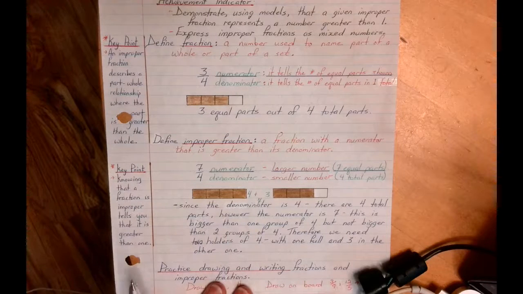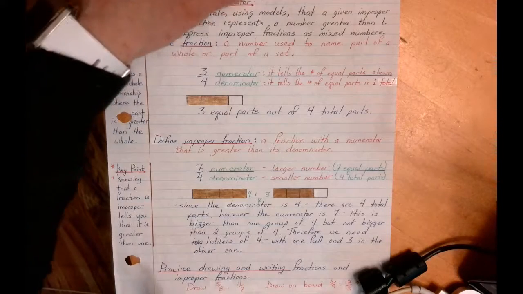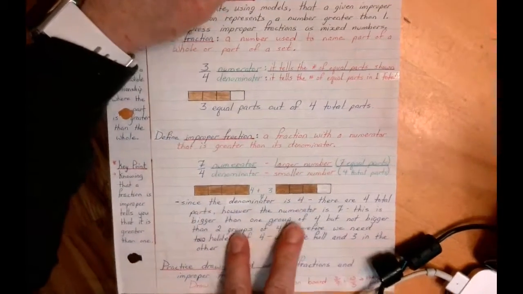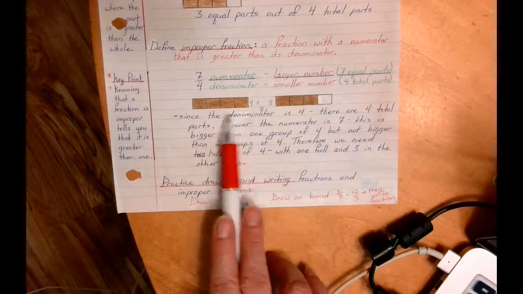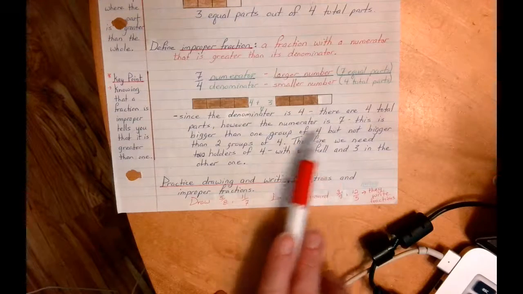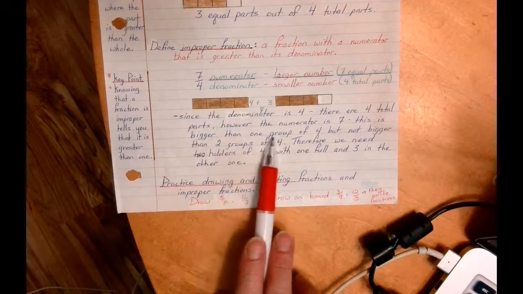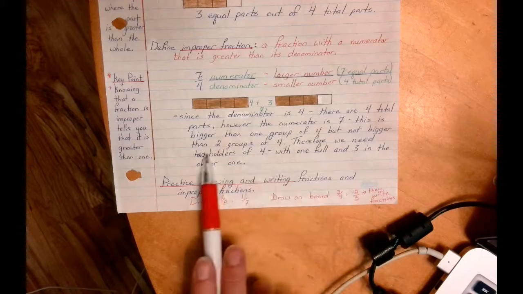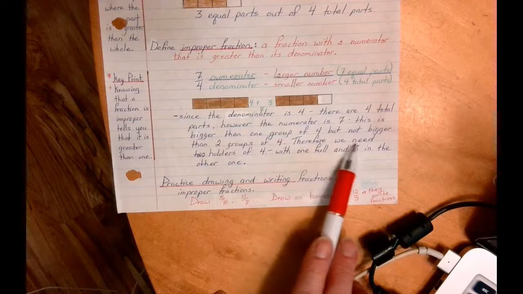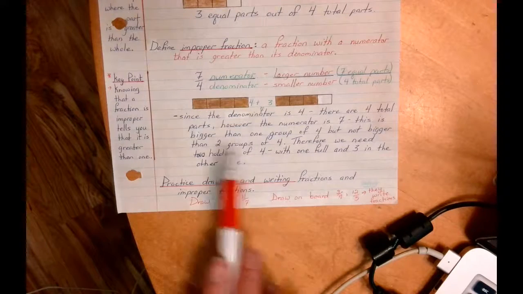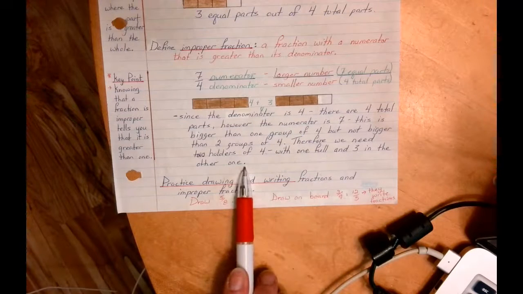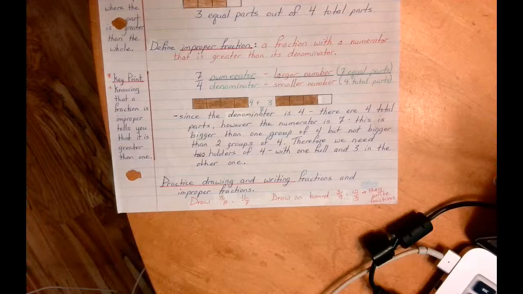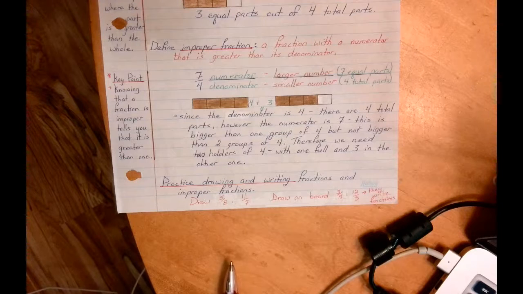Since the denominator is 4, there are 4 total parts in each of our diagrams. However, the numerator is 7. This is bigger than one group of 4, but not bigger than 2 groups of 4. Therefore, we need 2 holders of 4, with 1 full and 3 in the other one. So that's what an improper fraction looks like.